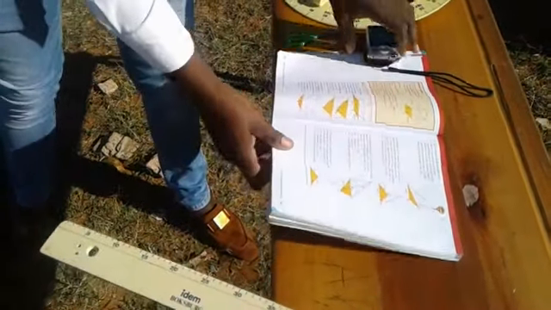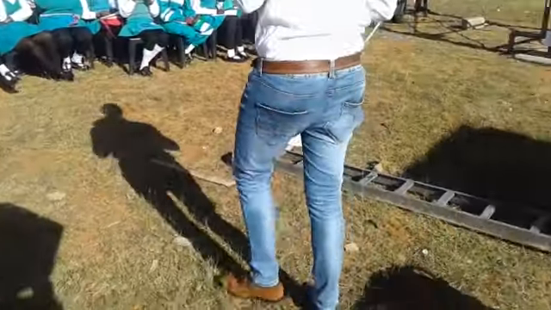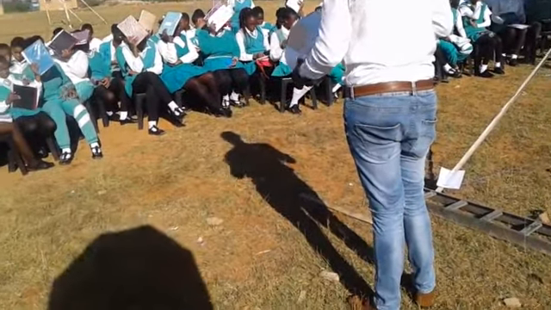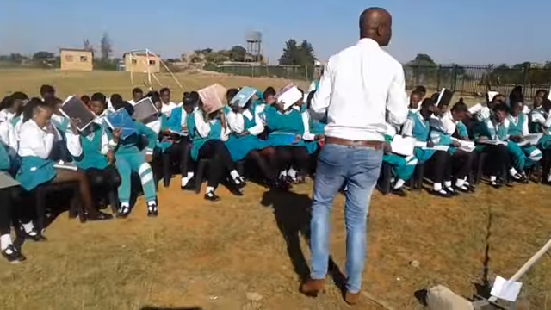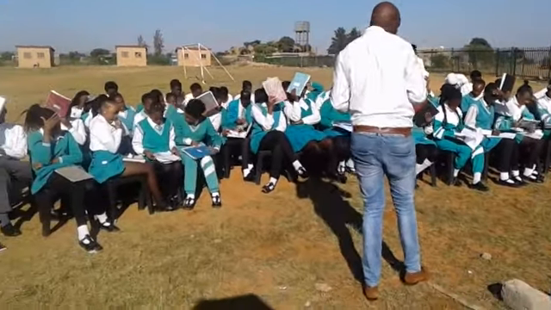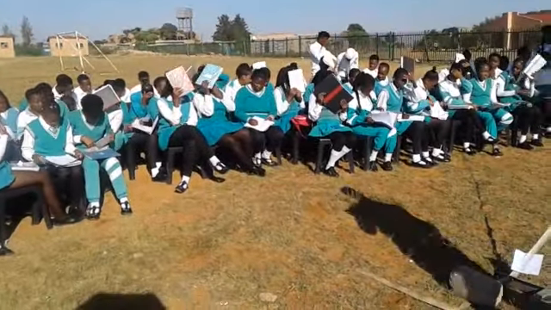Right. Do you have your books with you? Page 127. You have page 127. Let's look at page 127. It was number 4. I gave it to you as a classwork or homework. Number 4. So it's the same question as this one. But then you are given this length as 200 meters.